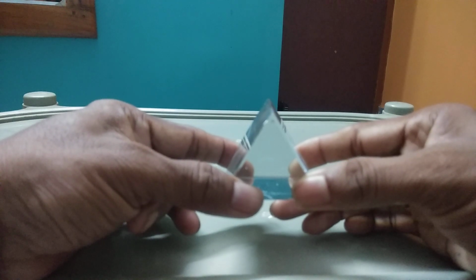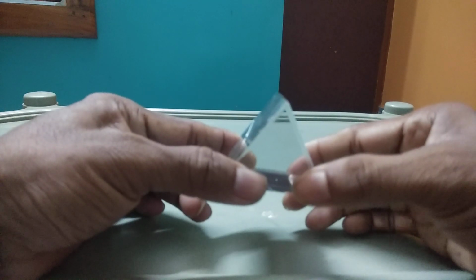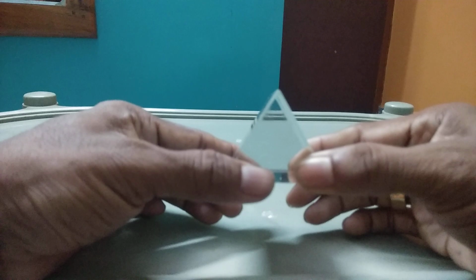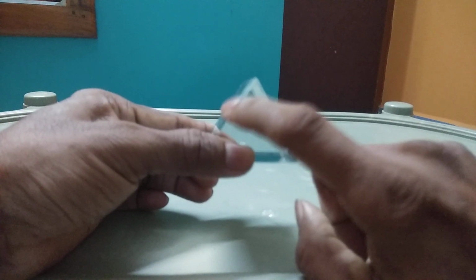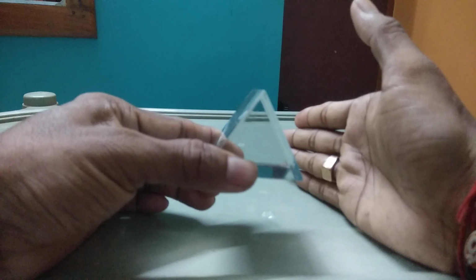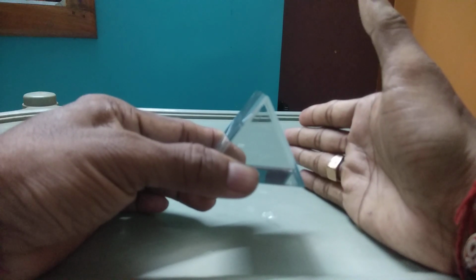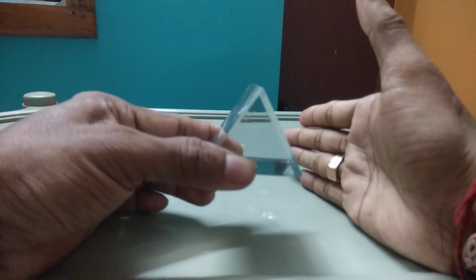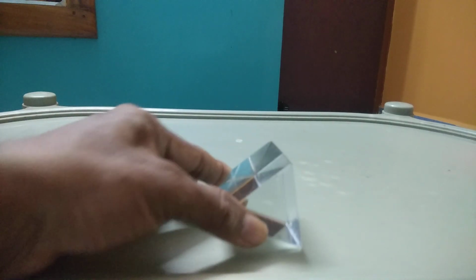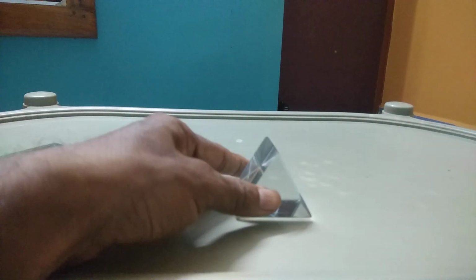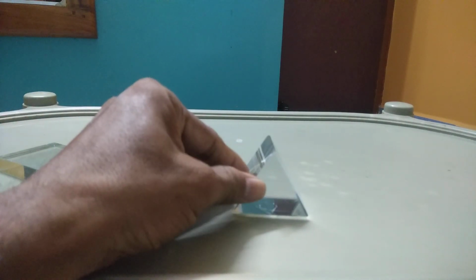Not only that, we can find out the various colors of the rainbow, that is, the behavior. If white light is passed through this prism and you put a screen here, you will find on the screen there are 7 colors: violet, indigo, blue, green, yellow, orange and red. With the help of this prism, we can find the refraction of light.